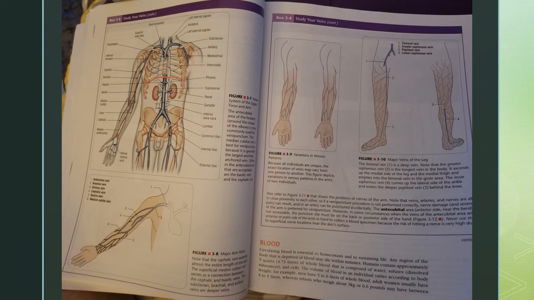Figure 3.8 shows major arm veins. Note that the cephalic vein extends almost the entire length of the arm. The superficial median cubital vein serves as a connection between the cephalic and basilic veins. The subclavian, brachial, and axillary veins are deeper veins. Figure 3.9 shows variations in venous patterns. Because all individuals are unique, the exact location of veins may vary from one person to another. This figure depicts variations in venous patterns in the arms of two individuals.